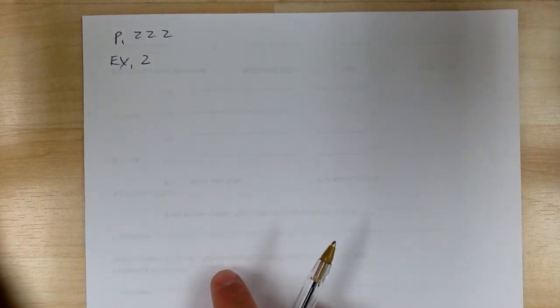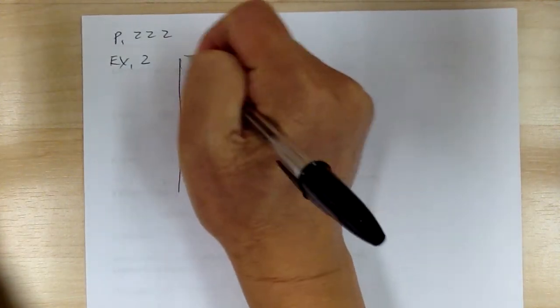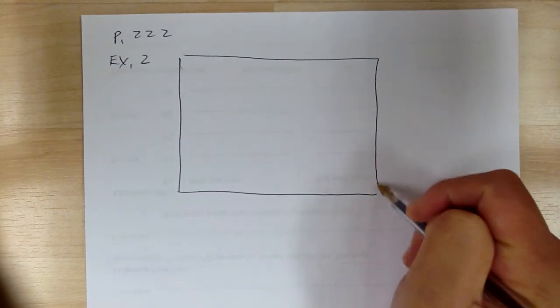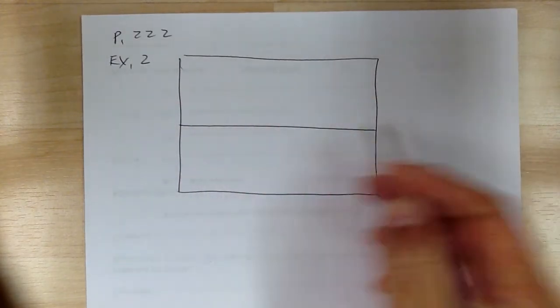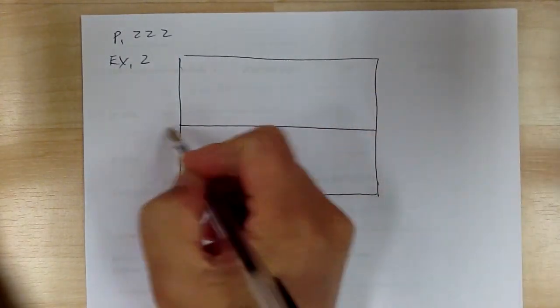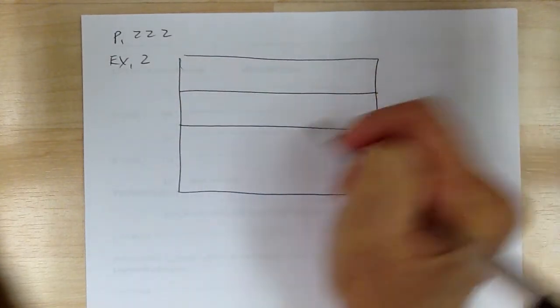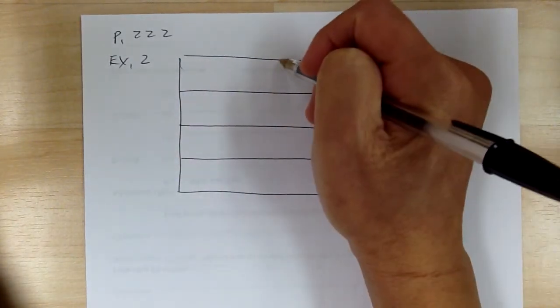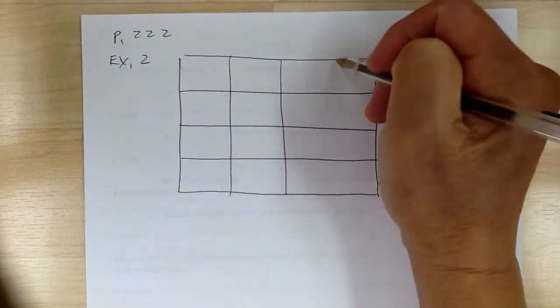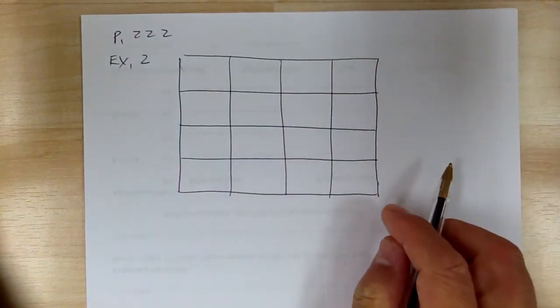Again, let's read the problem first. It says a 10-pound mixture of walnuts and almonds costs $35.20. So you see the word mixture. Right away, you know it's a mixture problem. So we're going to make a table for a mixture problem. Again, that's how you make the 4x4. A rectangle, you cut in half, and you cut in half again, and cut in half again. So that's how you make the 4x4.